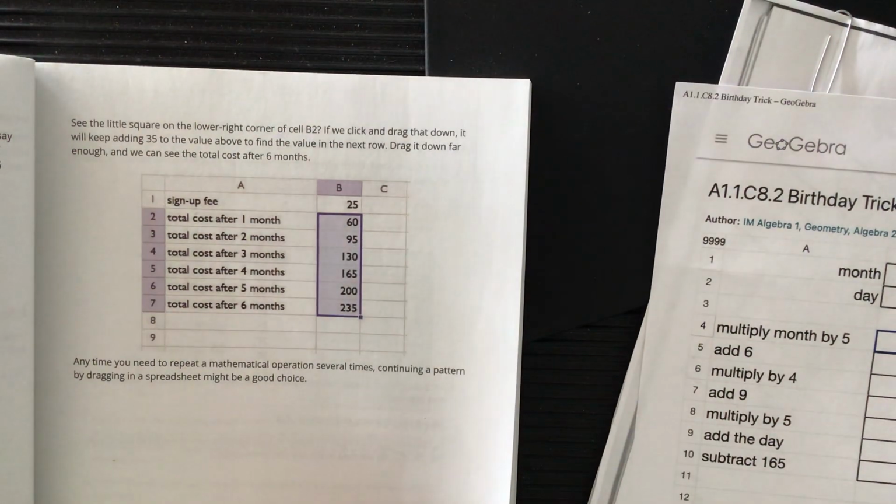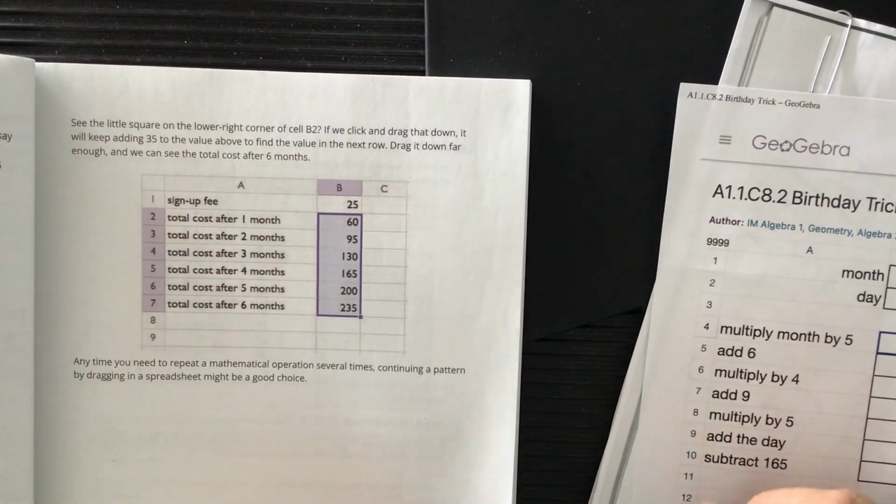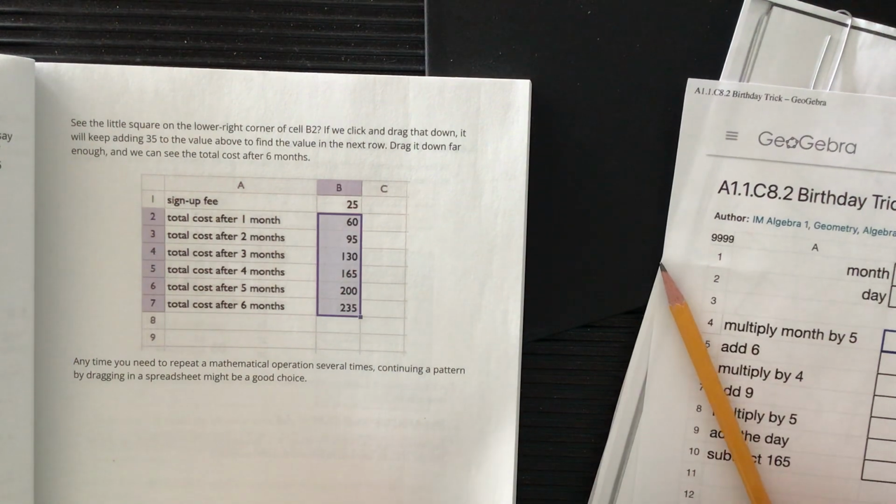If, Jordan, you use the equations. Otherwise, they just put the numbers in. Obviously, the numbers will stay.